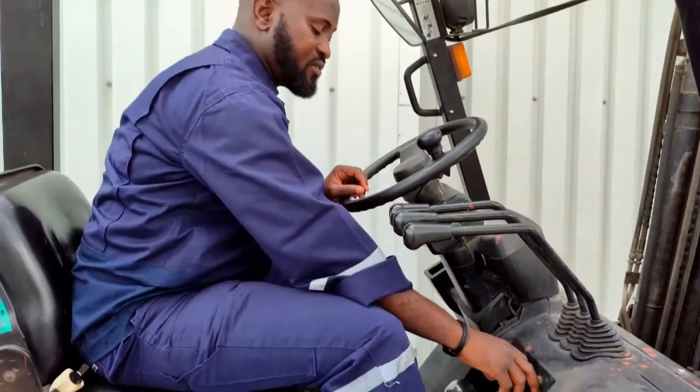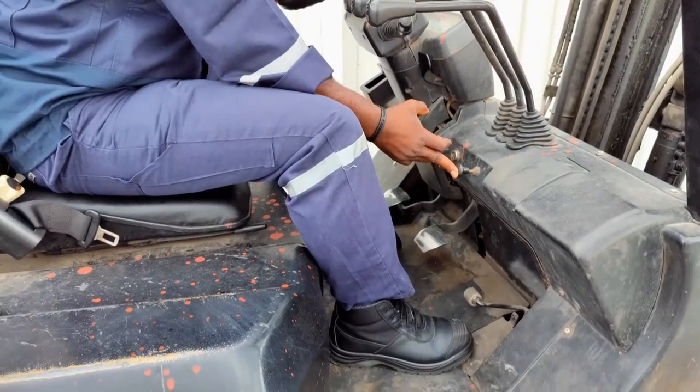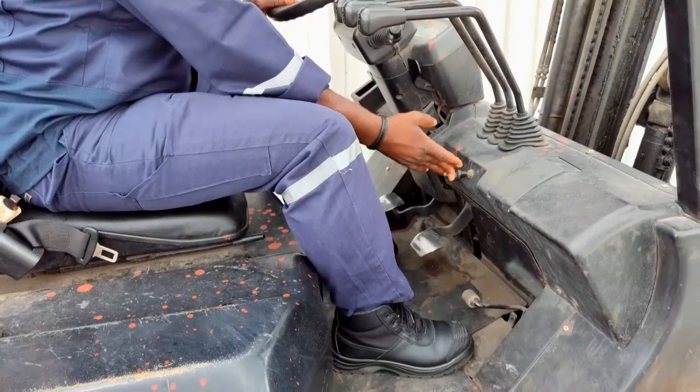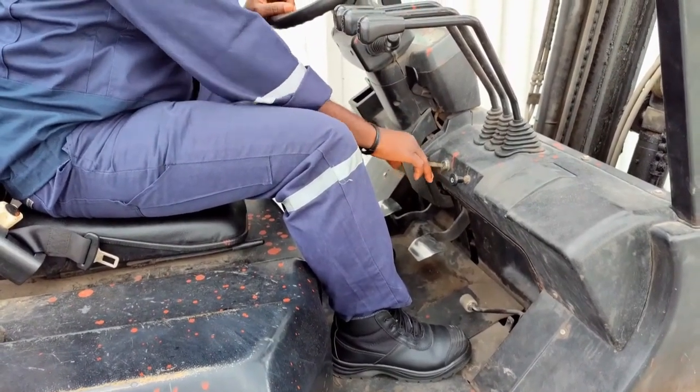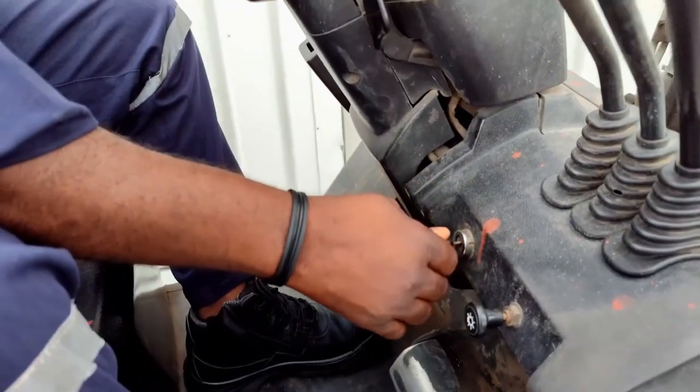Also, here we have our switch for the revolving light at the back. This is responsible for the revolving lights at the back. This is our ignition point. At this point, we insert our key, we turn it.